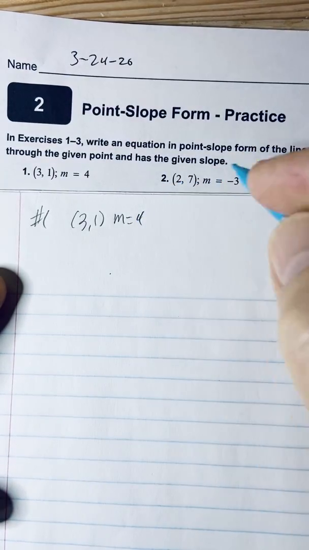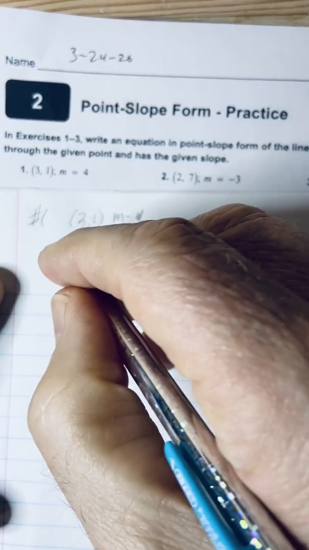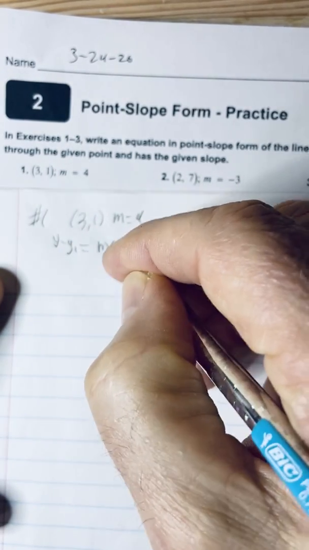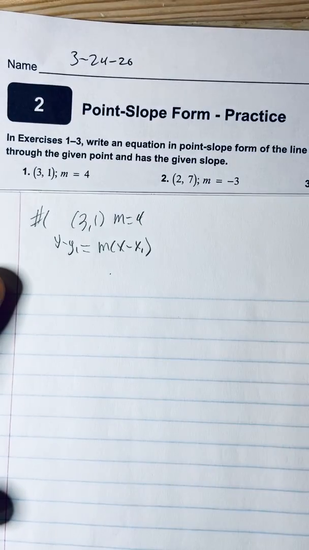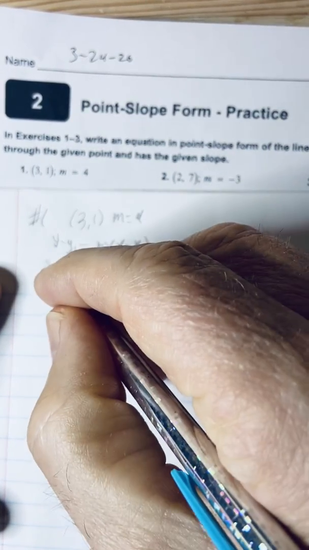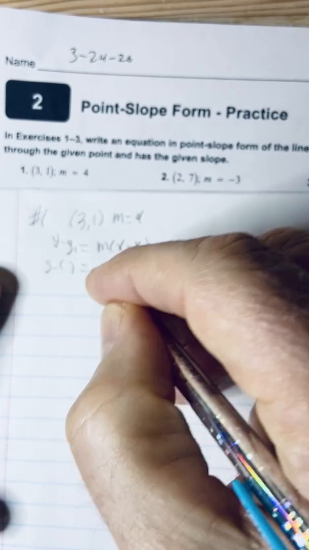So all we're going to do is put in point slope form, which is the formula y minus y sub 1 equals m times (x minus x sub 1). I'm substituting, and I like to use parentheses whenever I substitute.